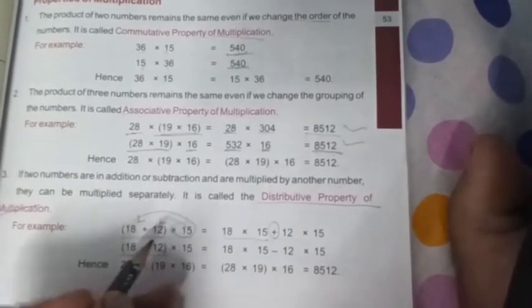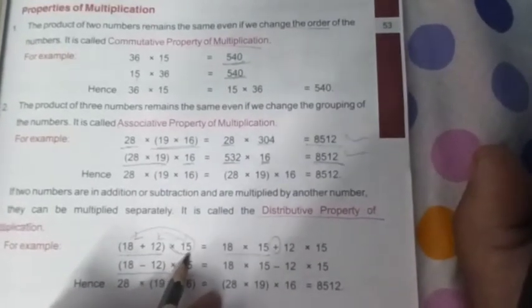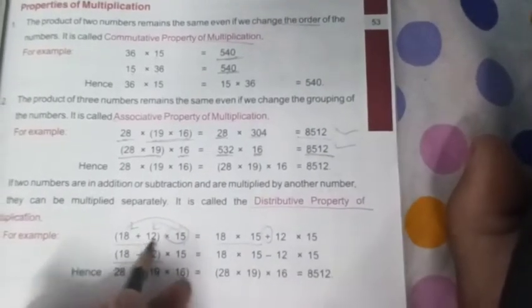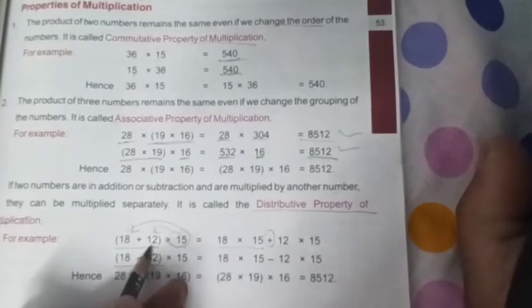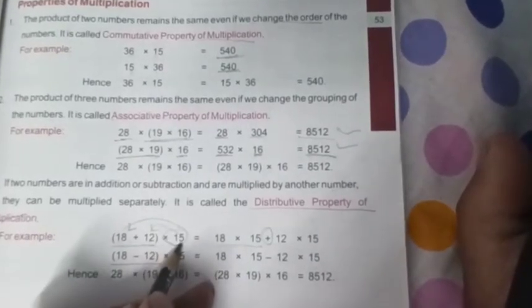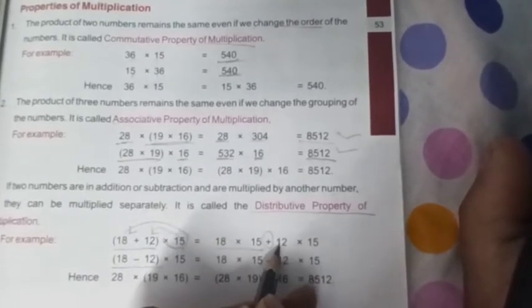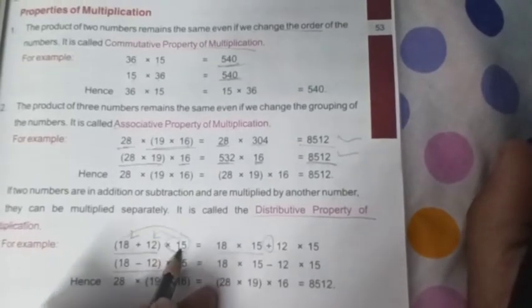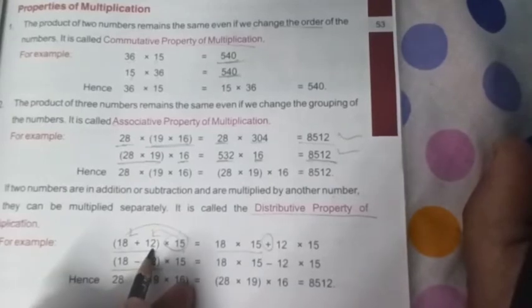Means if two numbers are in addition and we are multiplying by some number, then this number is multiplied by both the numbers, or can be multiplied by both the numbers separately. Here, 18 plus 12 multiplied by 15. So we can write it as 18 into 15 plus 12 into 15. How do we get this? By multiplying 15 by 18 and plus 15 by 12.